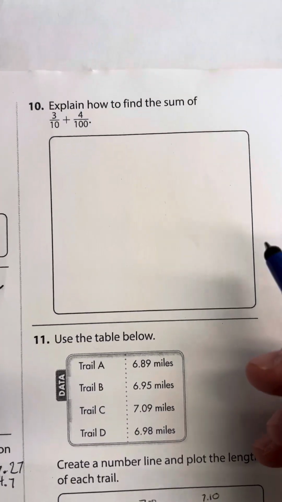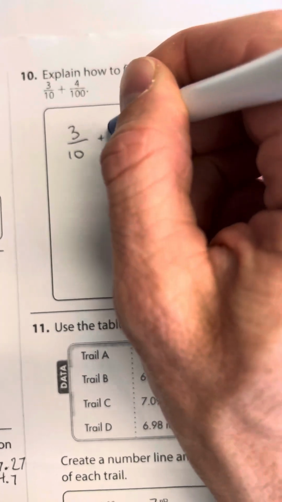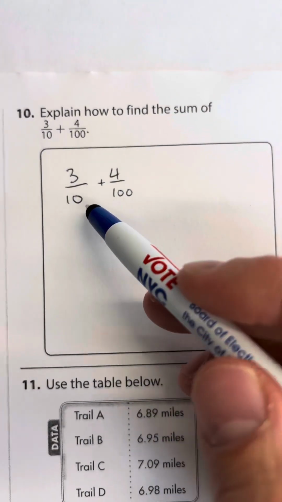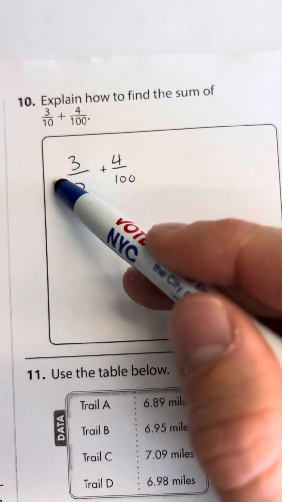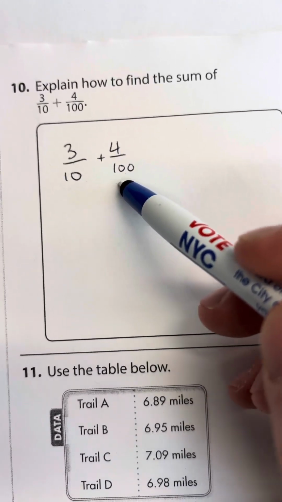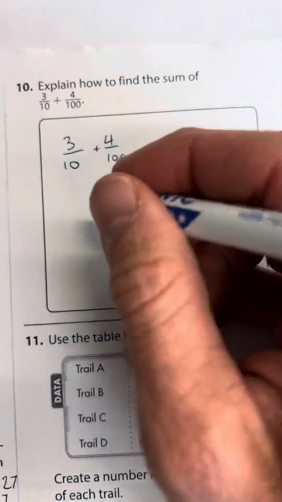Explain how to find the sum of 3/10 plus 4 1/100ths. Okay, the way we do this is we want to turn the fraction that has the tenths into an equivalent fraction that has a denominator of 100.